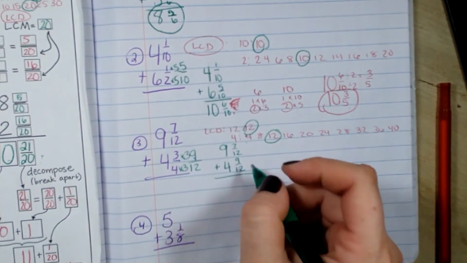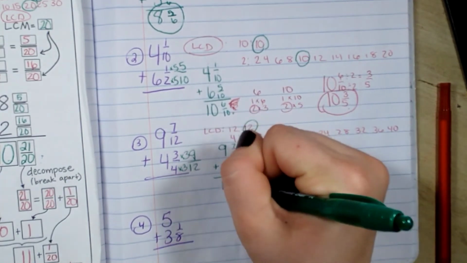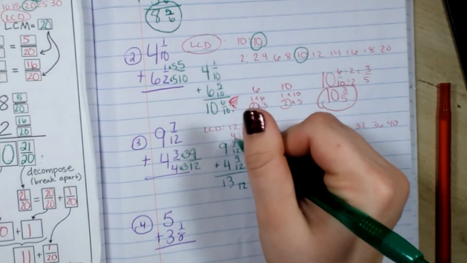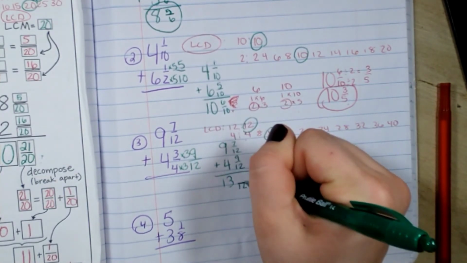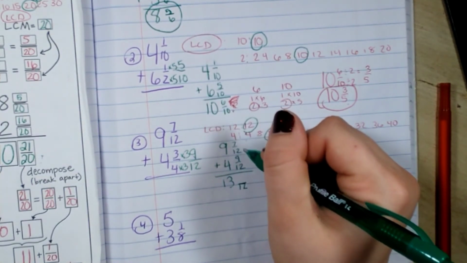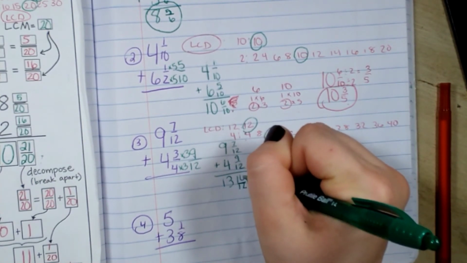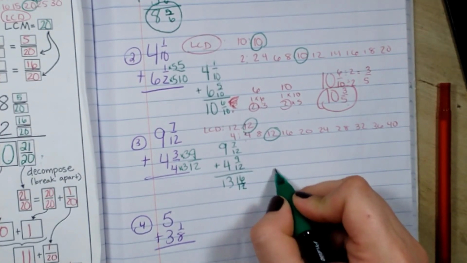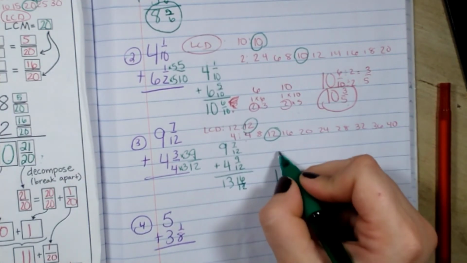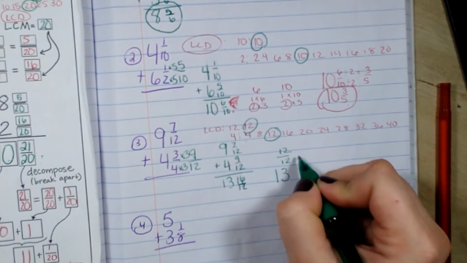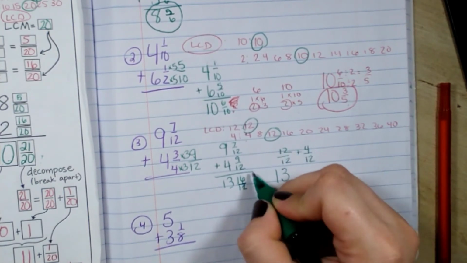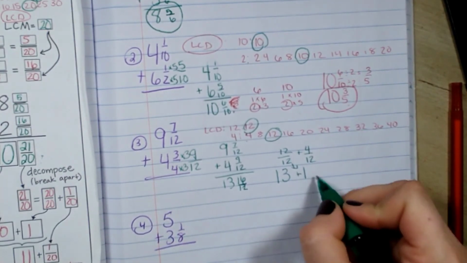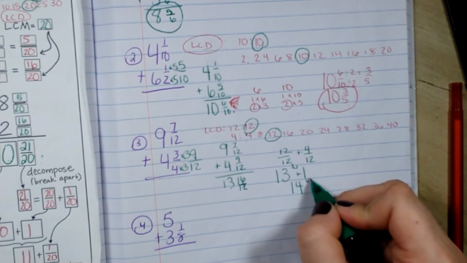All right, this is going to help us with our regrouping. I have 13. And this will be 16/12. Okay. I have to break this apart, so 13. I'll break this apart. We have 12/12 and 4/12 would make our 16/12. Okay, so I'm going to bring this over here. That's going to be 13 plus 1, which is 14, and 4/12.